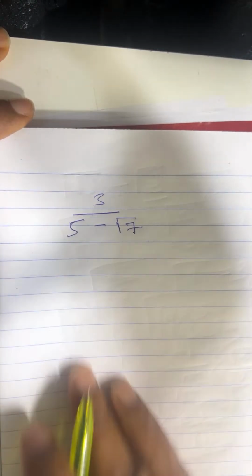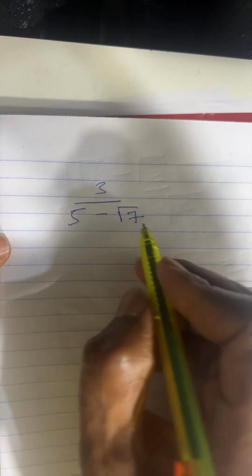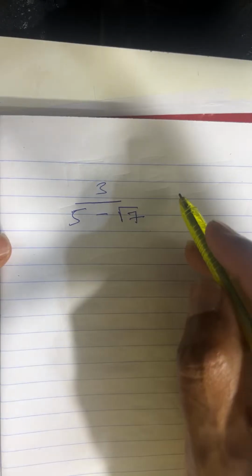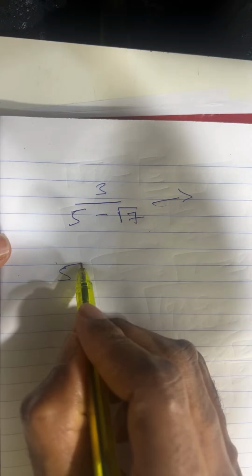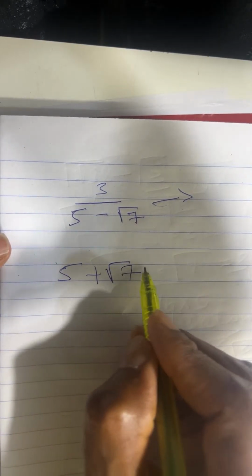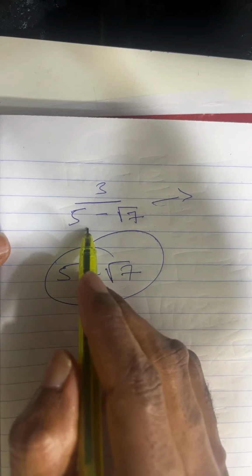Let's say we are told to rationalize 3 over 5 minus root 7. To rationalize this surd, it is very, very easy. What you have to do is very simple. You have to check the conjugate of the surd. What's the conjugate? The conjugate of the denominator is basically 5 plus root 7. That's the conjugate for the denominator.